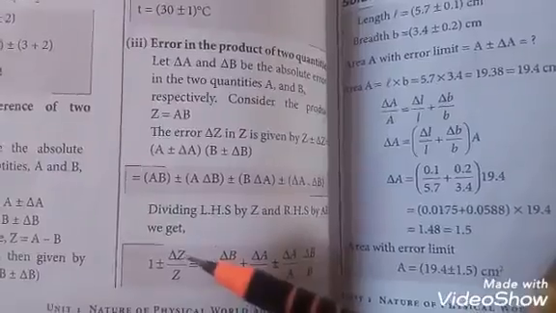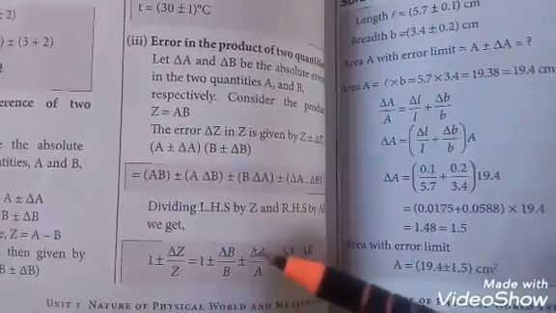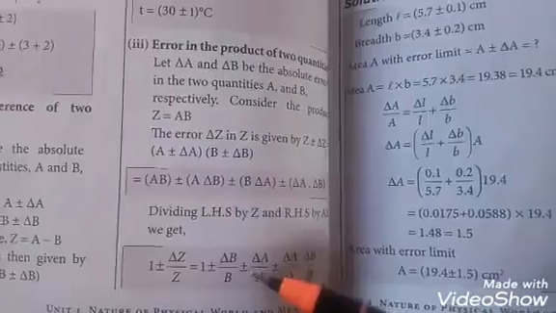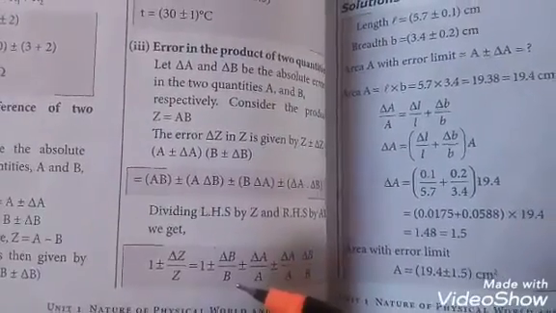So the remaining value is del Z by Z equal del A by A plus del B by B.